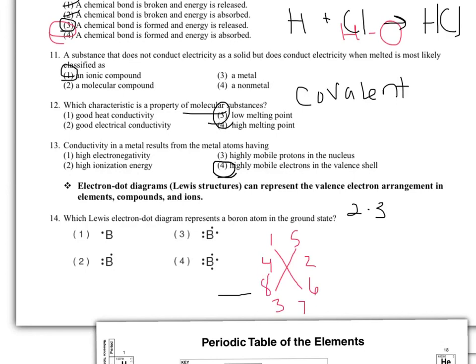Now boron has a valence of 3. So boron would have 3 valence electrons. If I were to illustrate the Lewis dot diagram for boron, I would do so like this. Notice this is not a choice given. But again, our valence is 3, and only one of the diagrams has a boron atom with only 3 electron dots. So choice 2 is the best answer.